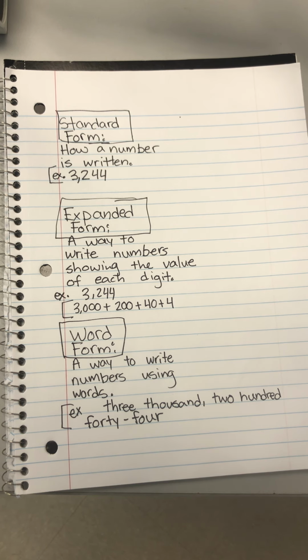Would an algorithm be a main one too? No. Well, standard algorithm is the same thing as standard form. Algorithm and form, they're the same thing.